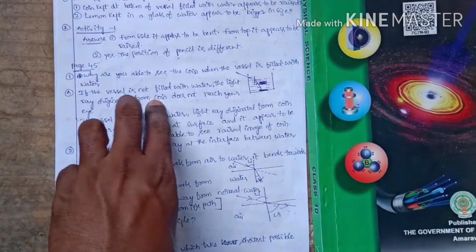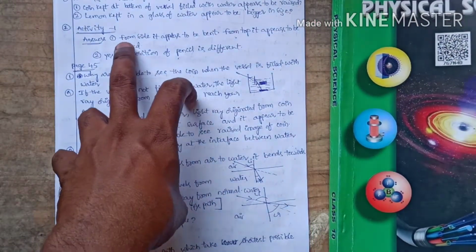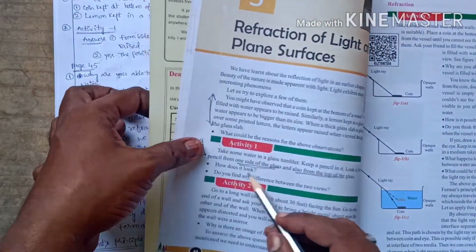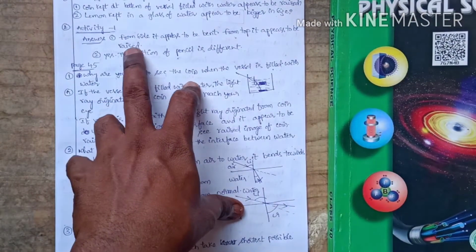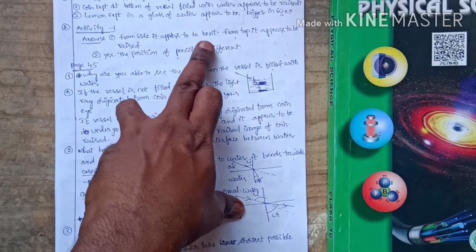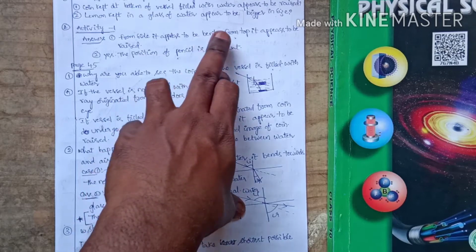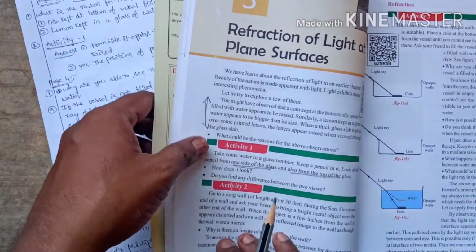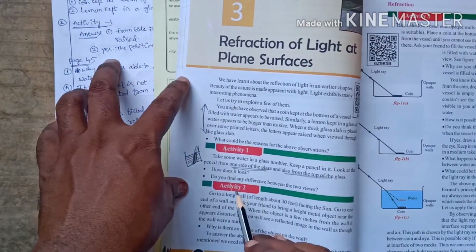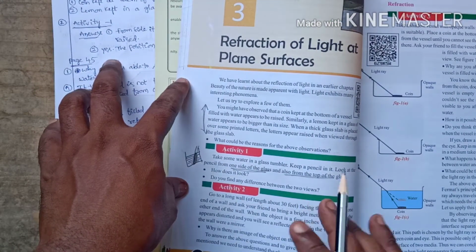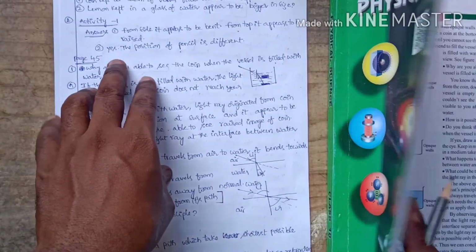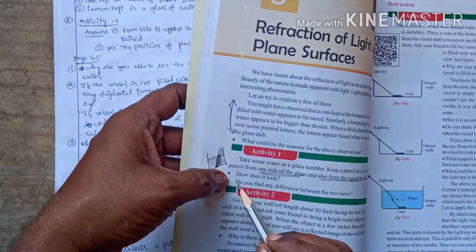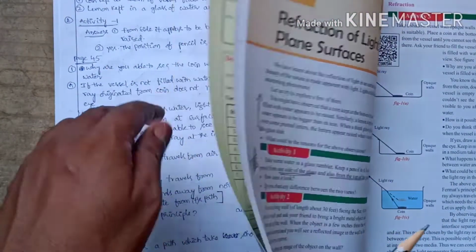Now see how we should write the answers. The first question is, how does it look? From the side it appears to be bent. From the top it appears to be raised. The second question is, do you find any difference between the two views? The question starts with do, so it is a yes or no type of question.